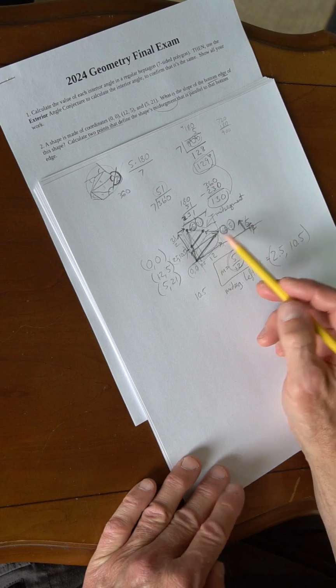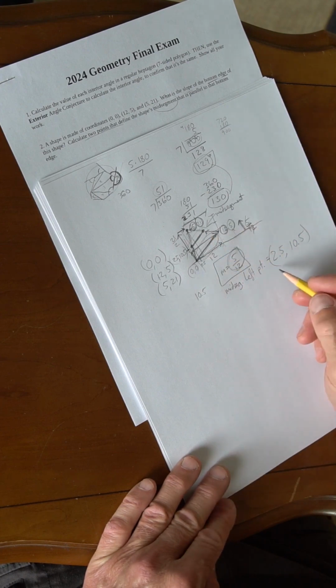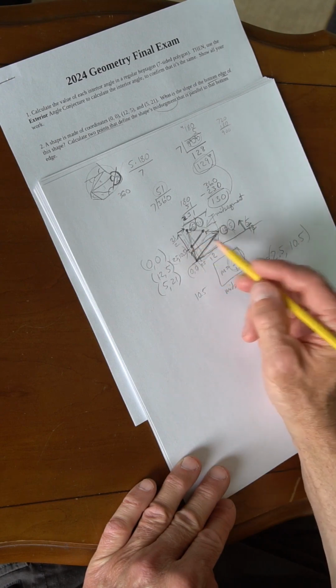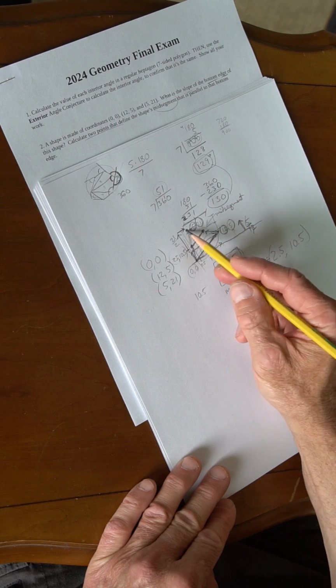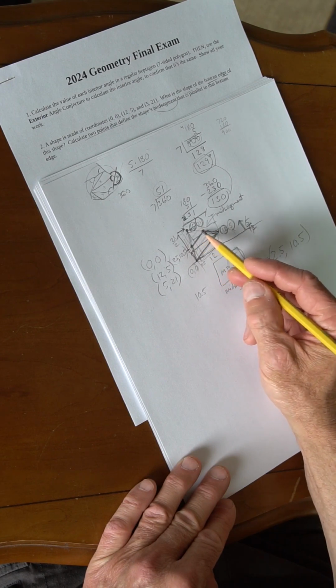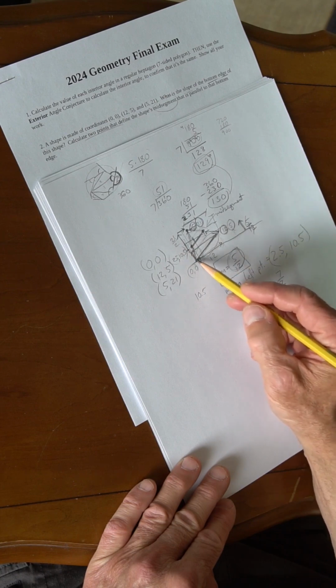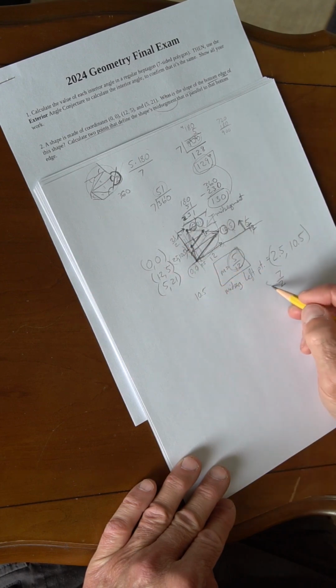So I need to go half of 7, or 7 halves. So I'll write this one as 7 halves, although we have to add that to our 5, right? This distance from here to here is 7 halves. But I already went 5 from my y-axis, so it's actually 5 plus 7 halves.